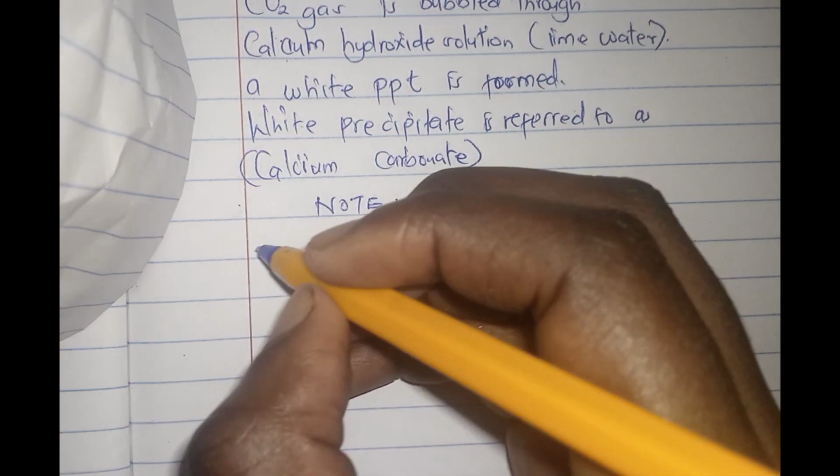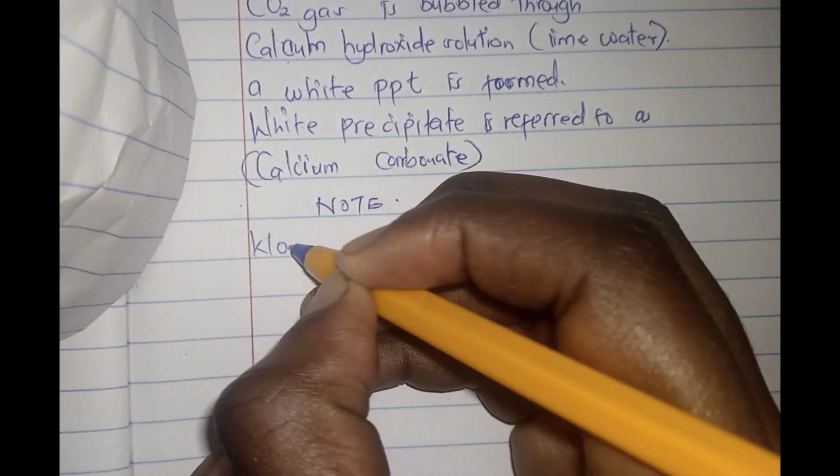Let me write a word equation for us to understand.